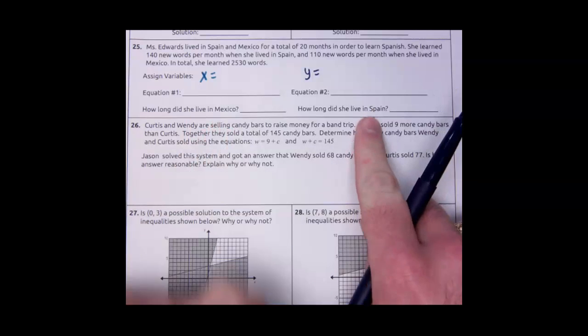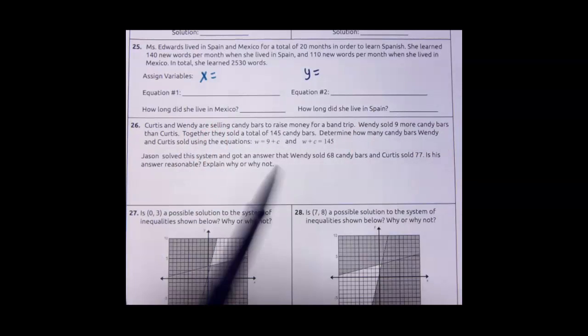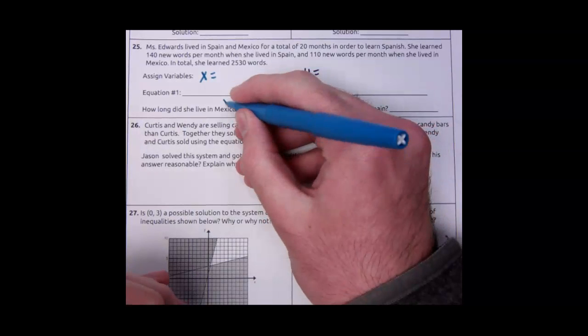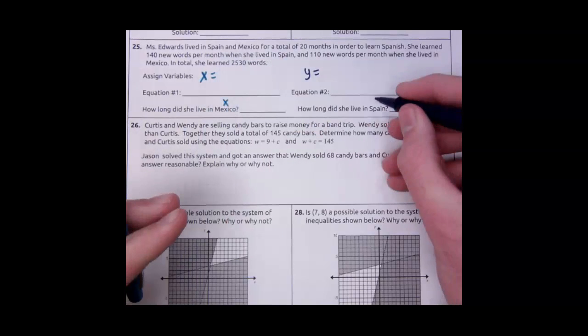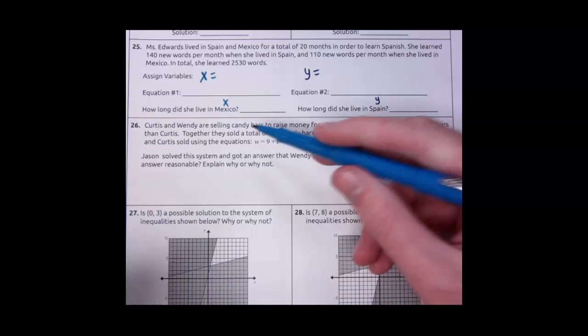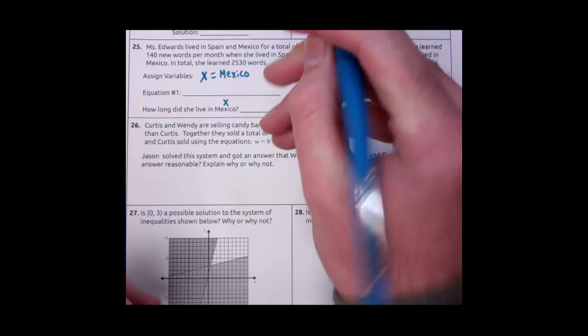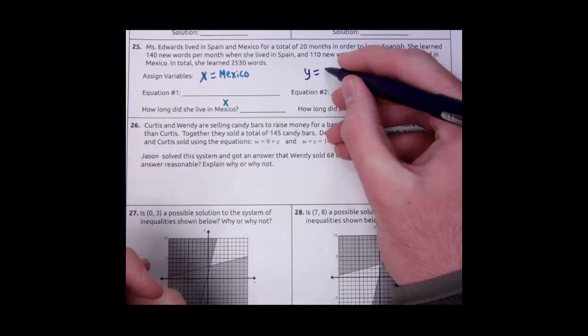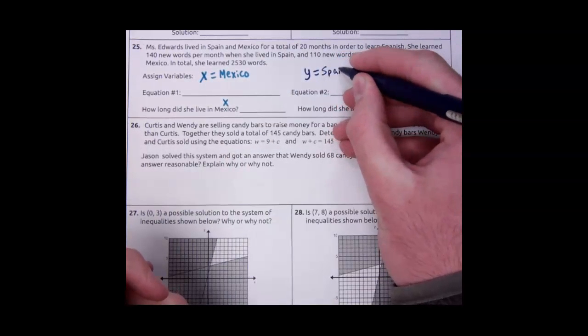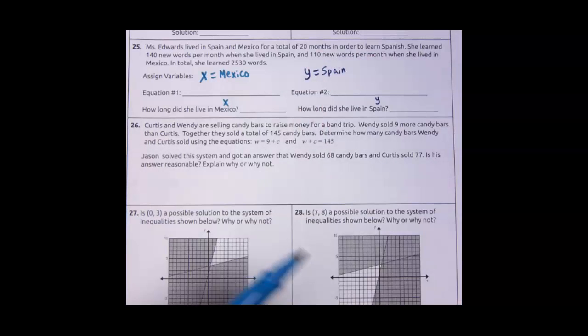Because those are the two things we're getting asked for, we're going to make one of them x and one of them y. Now it's not super important which one you pick to be x or which one you pick to be y, as long as you're consistent throughout the whole process and you know which one's which. So I'm going to make x how long she lived in Mexico, and I'm going to make y how long she lived in Spain. But you could have made Spain x and Mexico y, right?